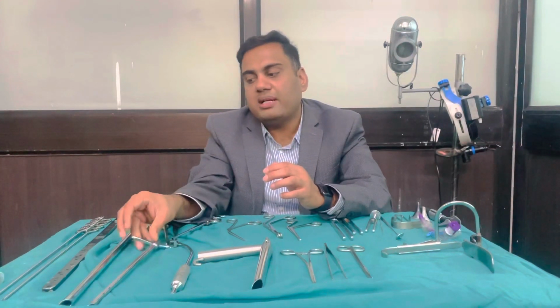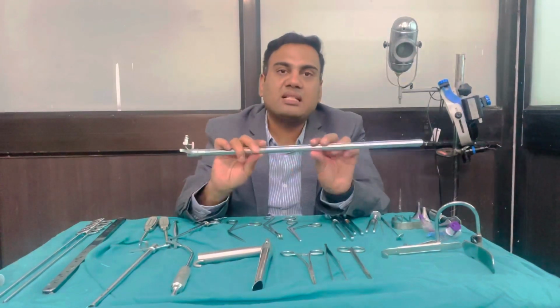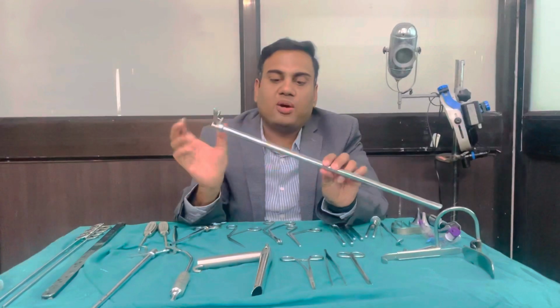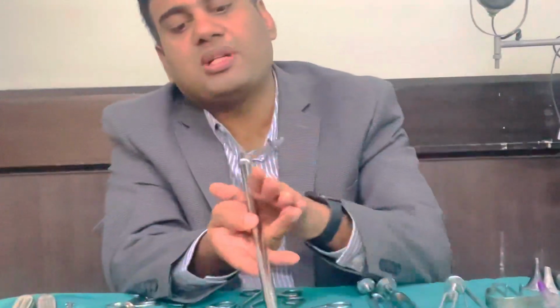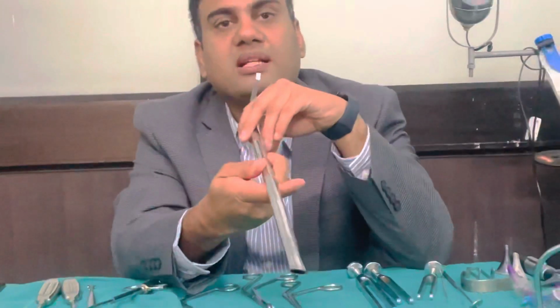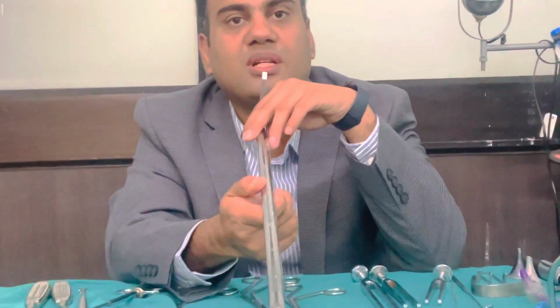The other instrument is the esophagoscope. This is the Negus esophagoscope. Now this esophagoscope is flattened anterior-posteriorly, as I told you, because that is how the esophagus is lying collapsed in our body.